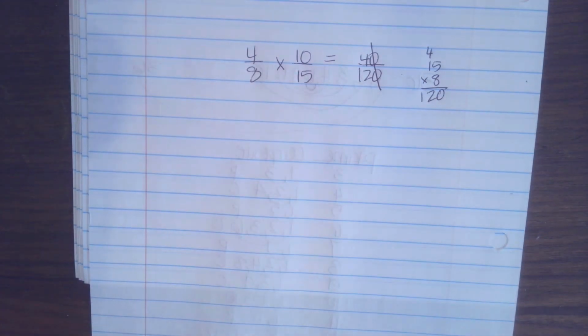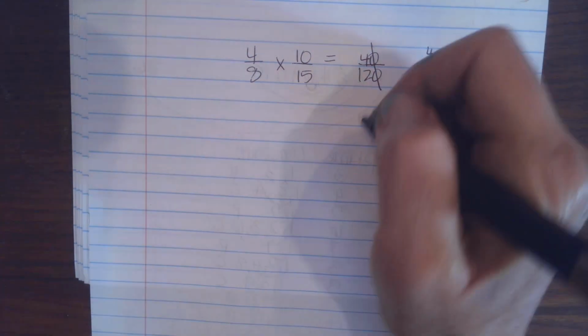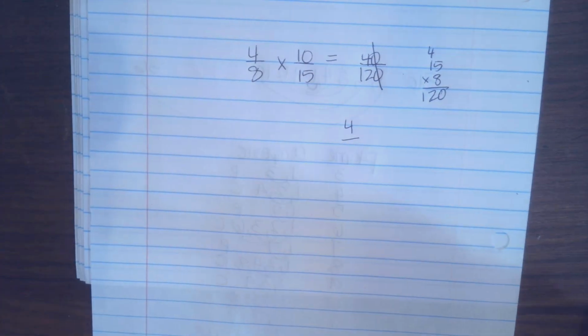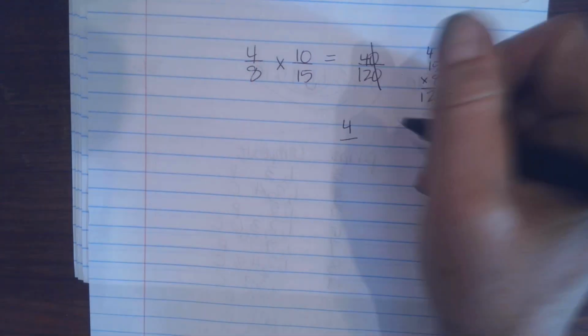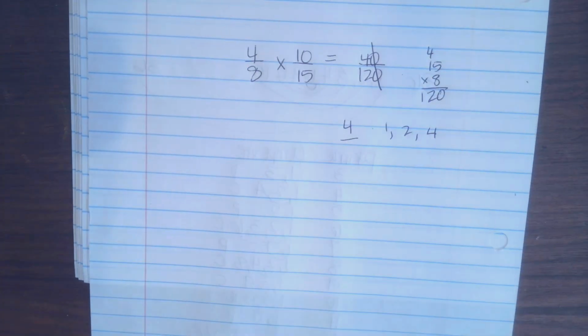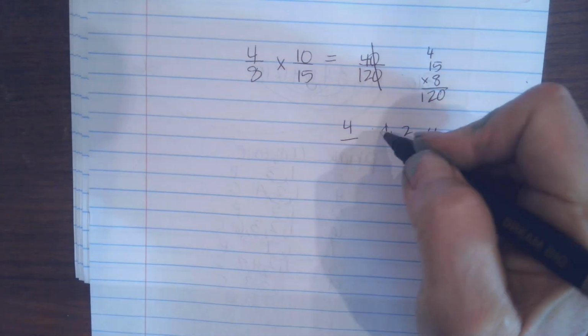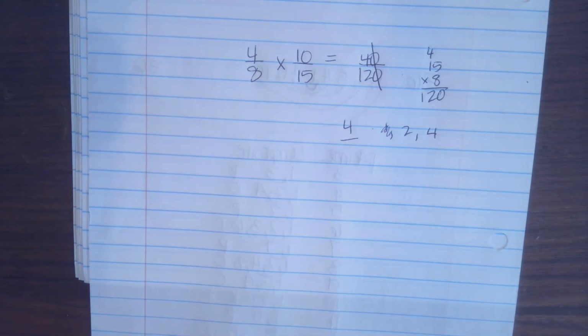4/12. Let's see. So think of simplifying. We used to call it reducing, and I think it's a better term for it. Reducing means making it as small as it can go. So that means what is the largest common number, or the greatest common factor, that goes into both 4 and 12. So 4 only has 3 factors, 1, 2, and 4. We know when we're simplifying or reducing, 1 doesn't do anything because anything divided by 1 equals itself. So we're never ever going to use 1 to simplify.